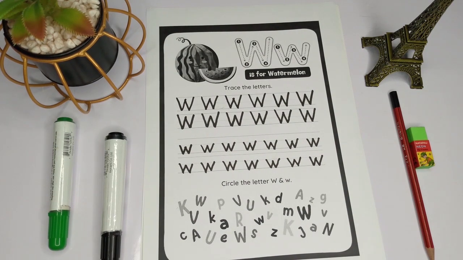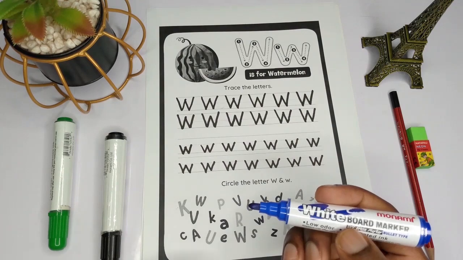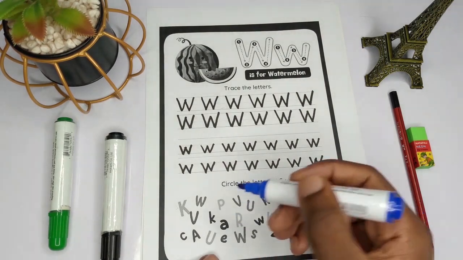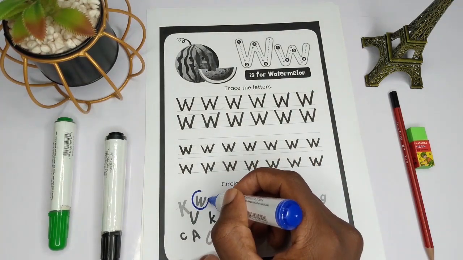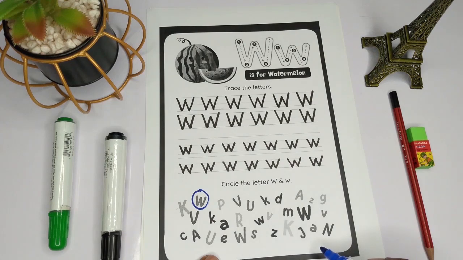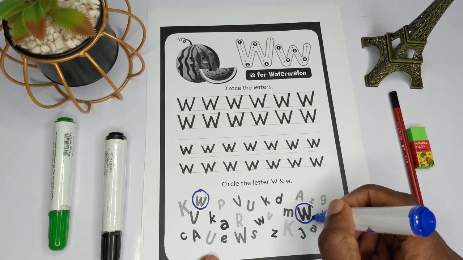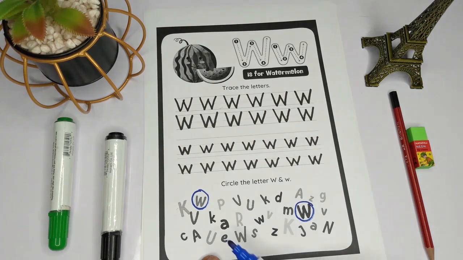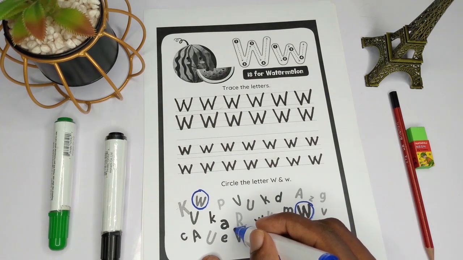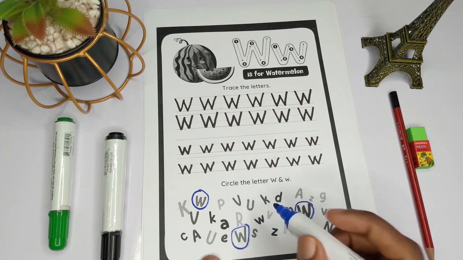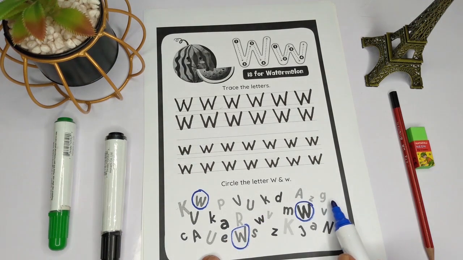For capital W, I will be using the blue marker. I can see one over here, so I circle that. I can see another big one over here, so I circled that as well. And if I look through, I can see another big one over here, so I circled that as well. Very good. Any other?